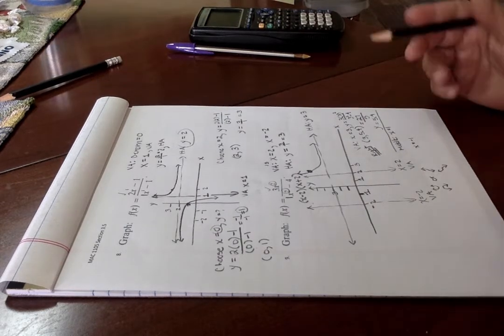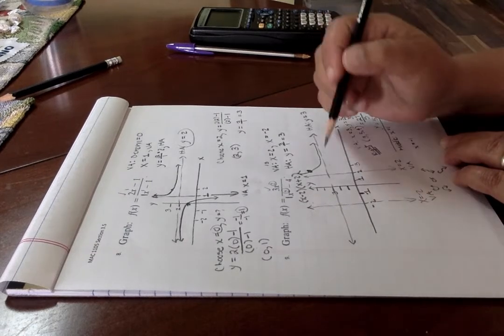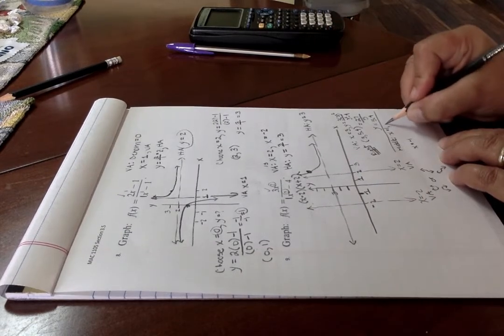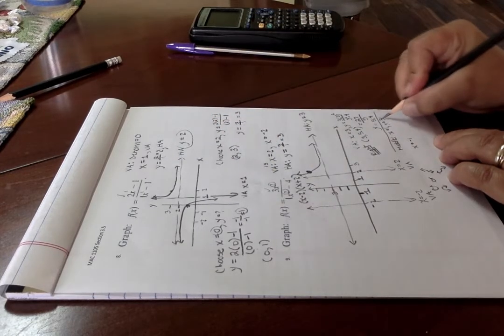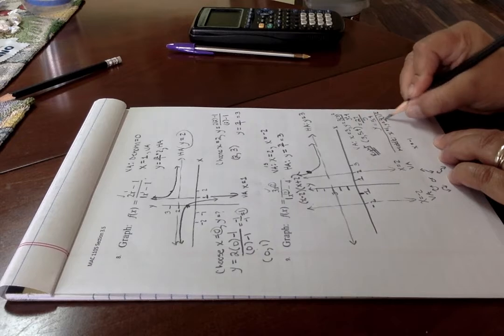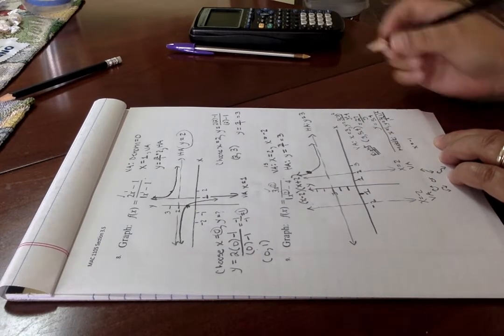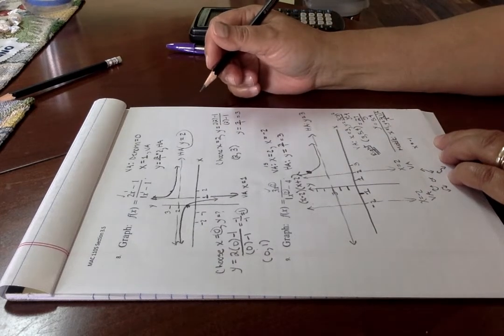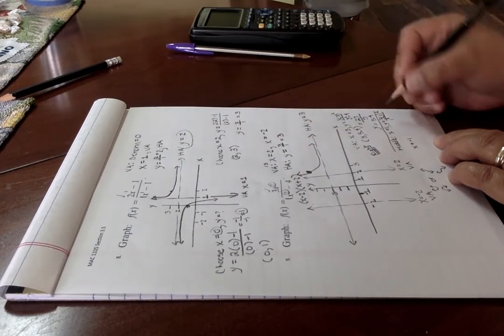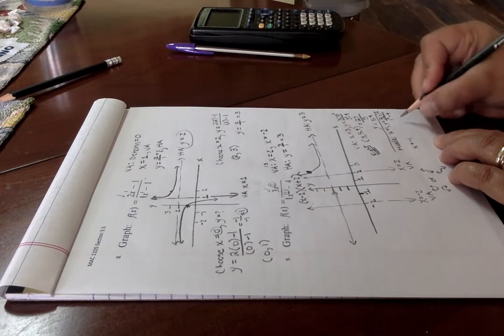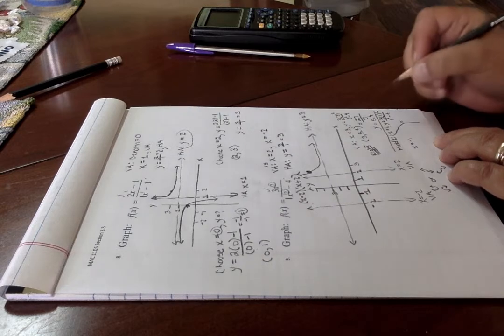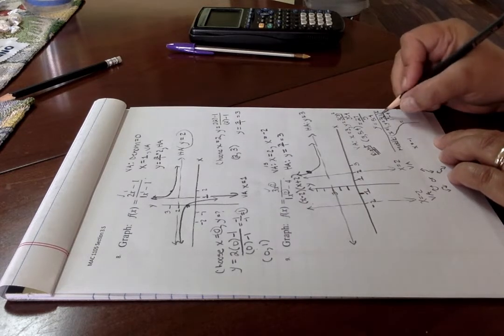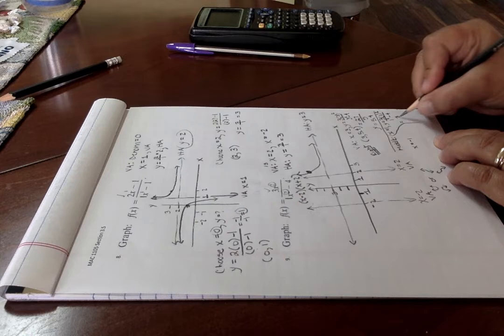Okay, so let's see what's happening. At x equal to 1, my y value is 3 times 1 squared over 1 squared minus 4. So that would be 1, this would be 3.